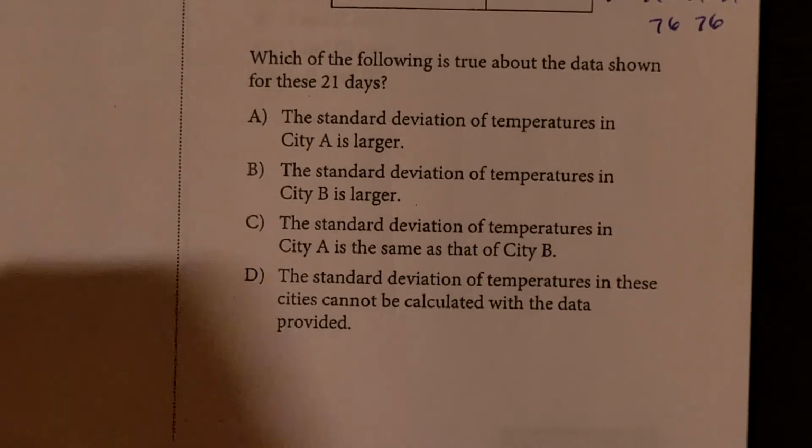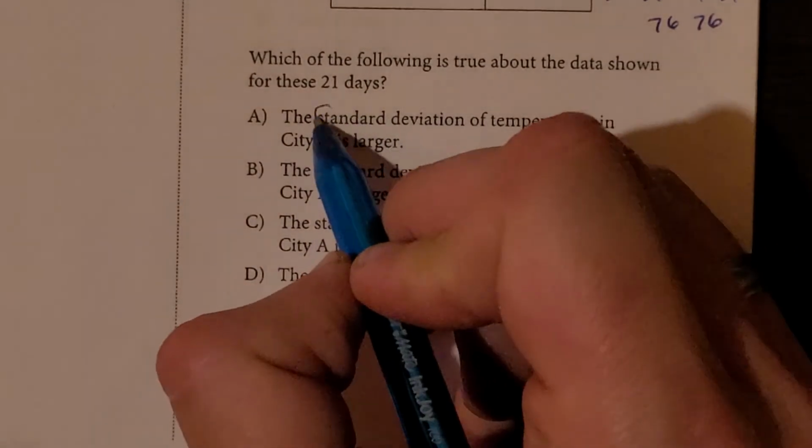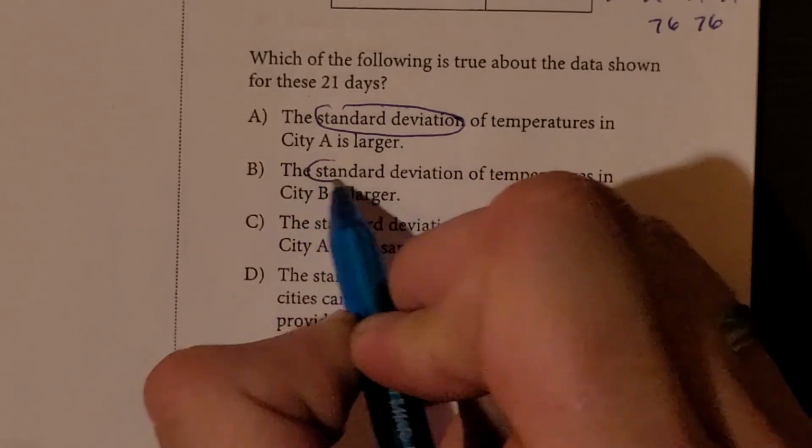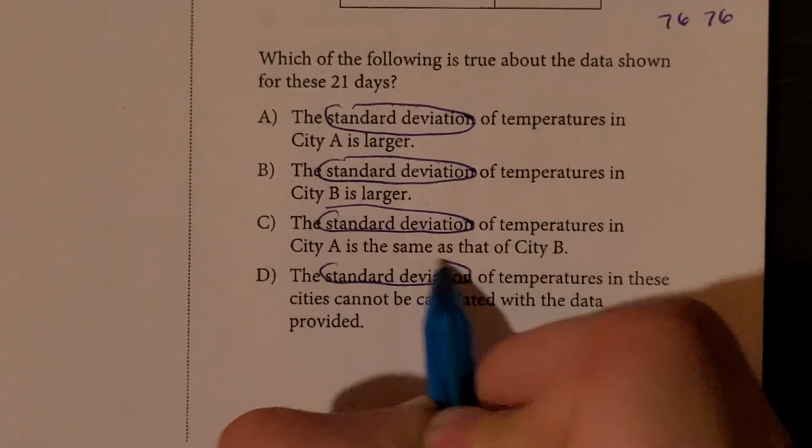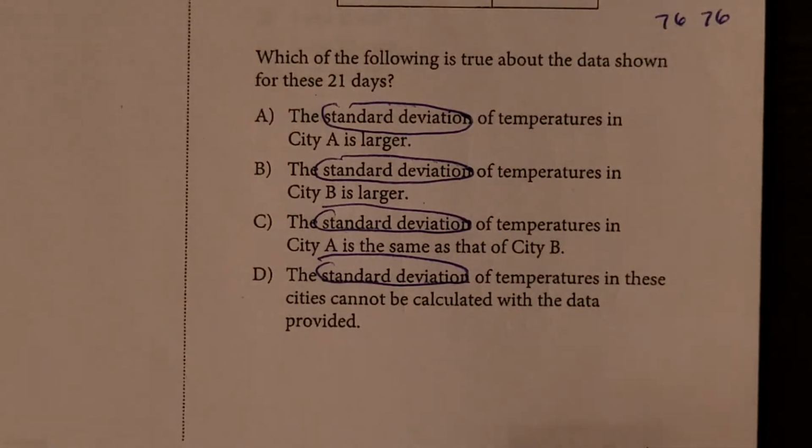Now, every single one of these answers talks about standard deviation. Now here's the second part. Standard deviation does not come up on the SAT very often. It's a statistics problem. If you go into AP Stats, you will figure out how to specifically calculate standard deviation.